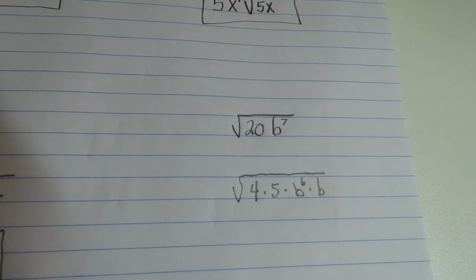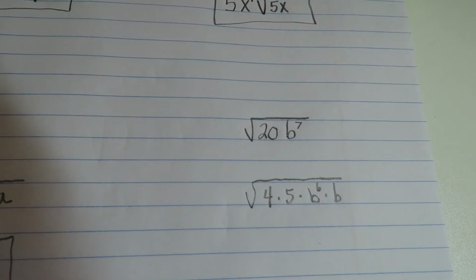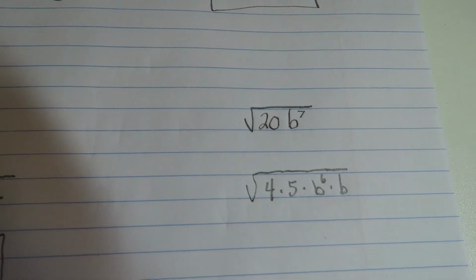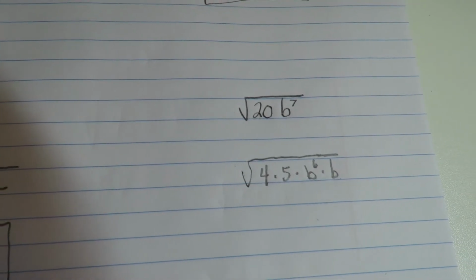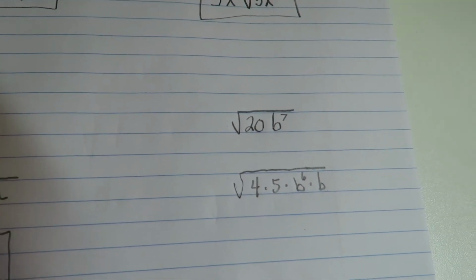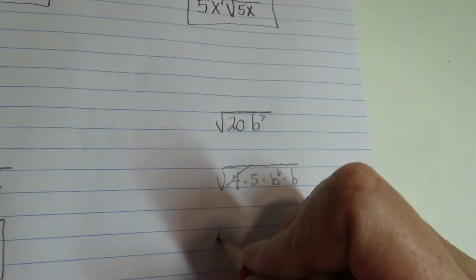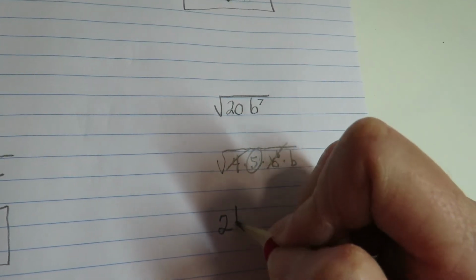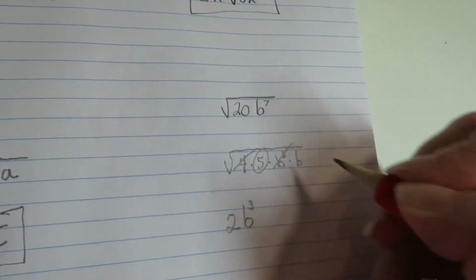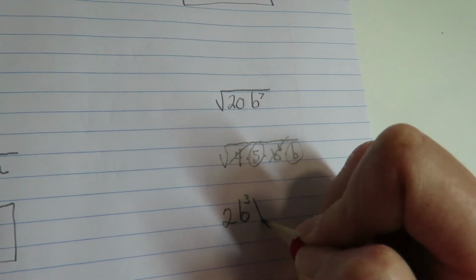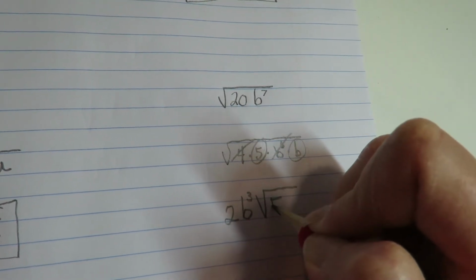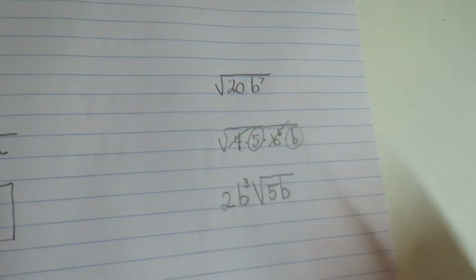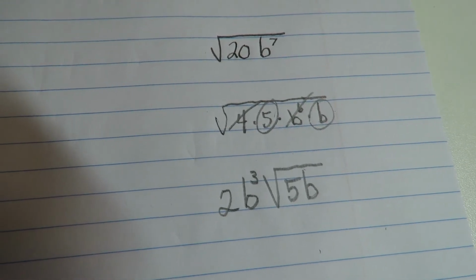Right, now we pull out the perfect squares. So you have to simplify the radical as much as you can, and you do that by pulling out the perfect squares, and then the unperfect parts are left under. So the square root of 4 is 2. The 5 is left under. Half of the exponents, that's b to the 3rd. And then you're left with this b. Okay, so that's what's left.